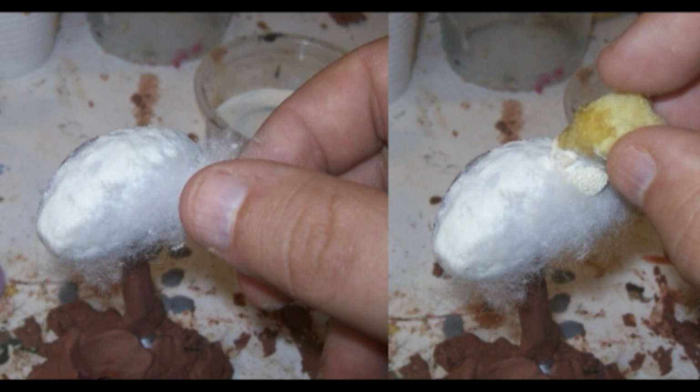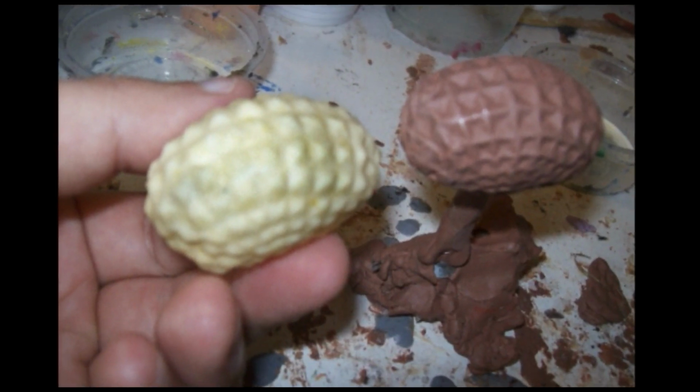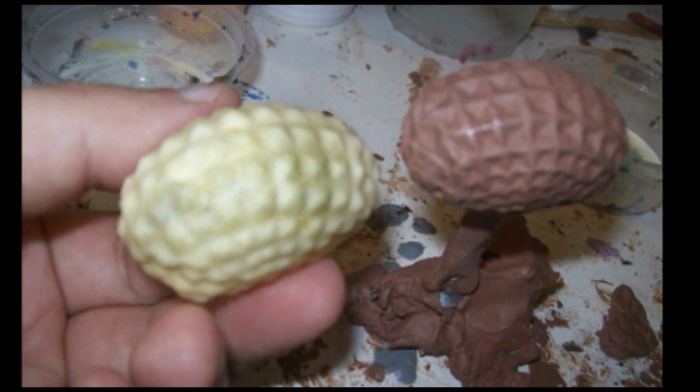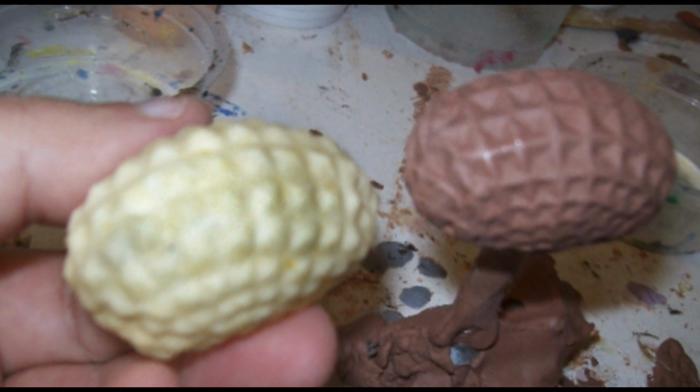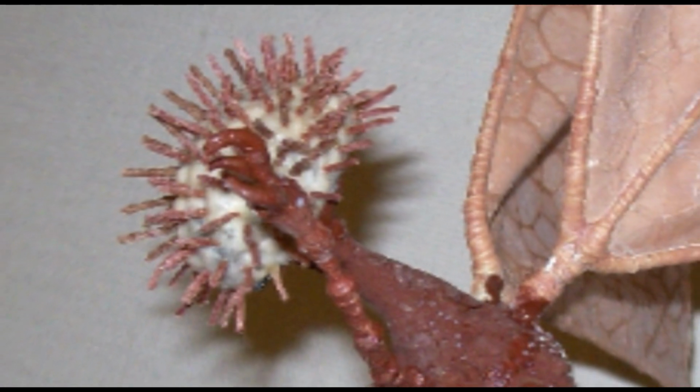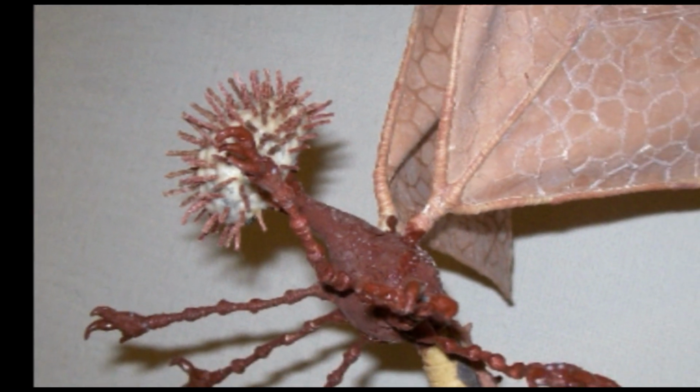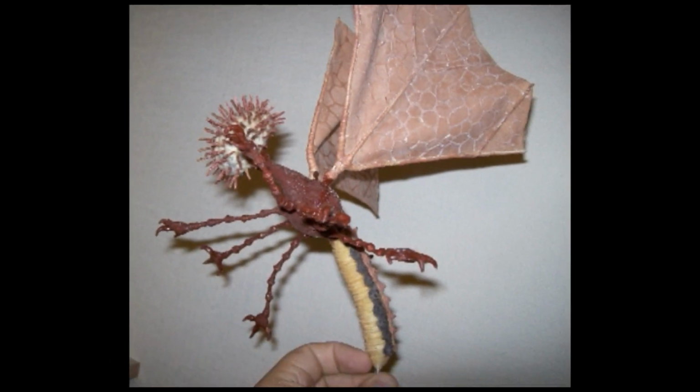I then covered this with latex and cotton, and when the latex had dried, I peeled it off like a banana skin and turned it inside out, thereby creating exactly the look I was going for. The multitude of little antennae were simply pieces of yarn dipped in latex.